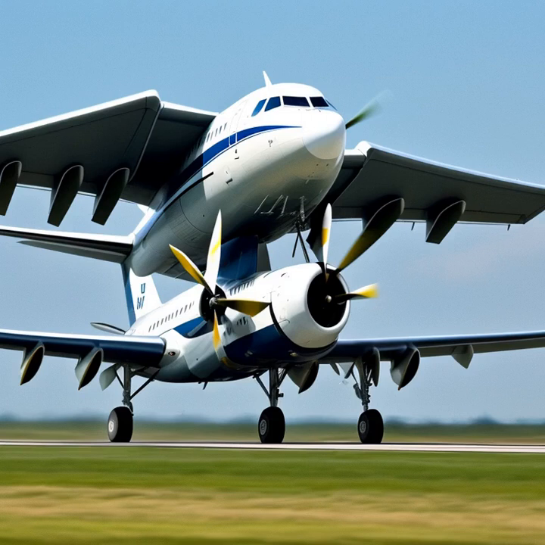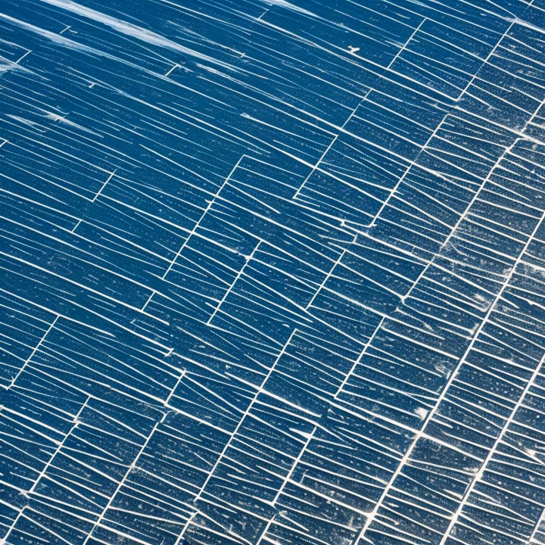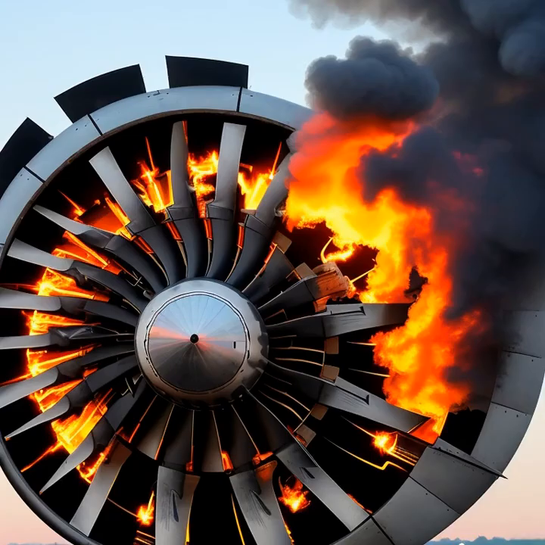So, let's dive into the fascinating world of aerodynamics, which plays a crucial role in understanding how airplanes fly. Basically, aerodynamics is the study of how air moves around objects, and it's essential for designing aircraft that can efficiently and safely take to the skies.